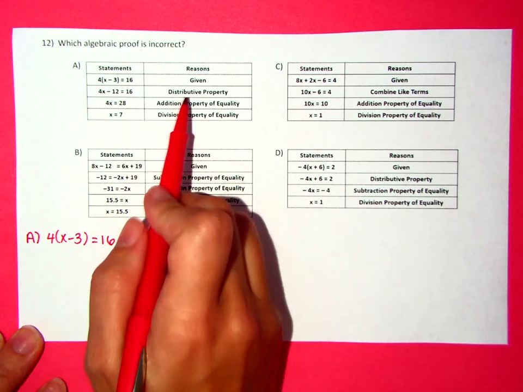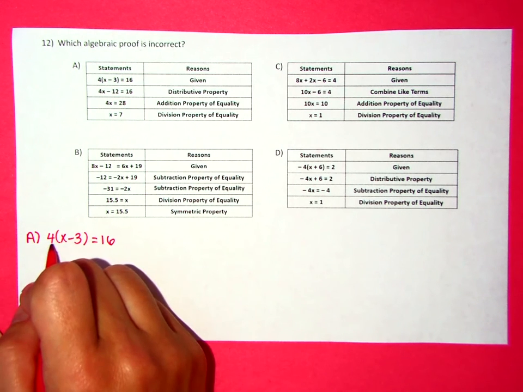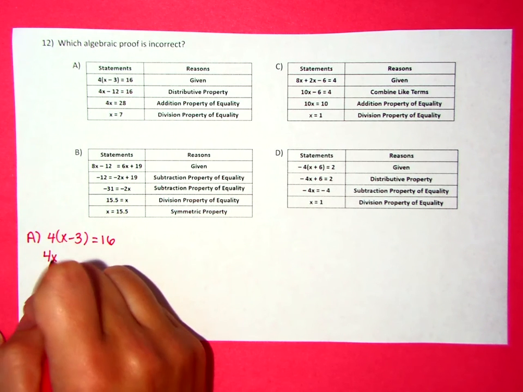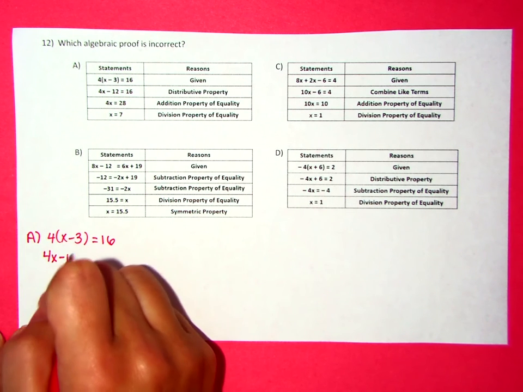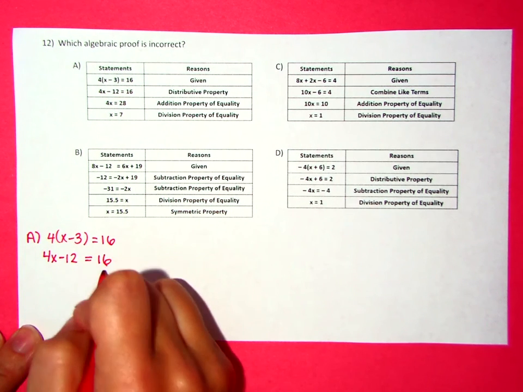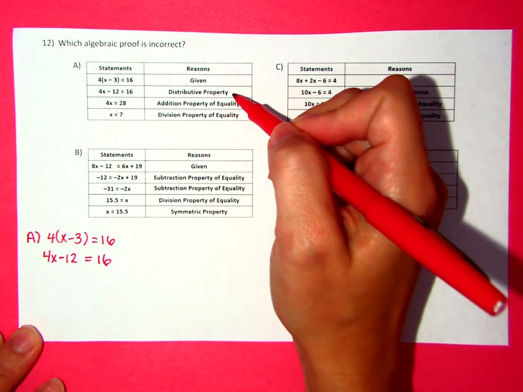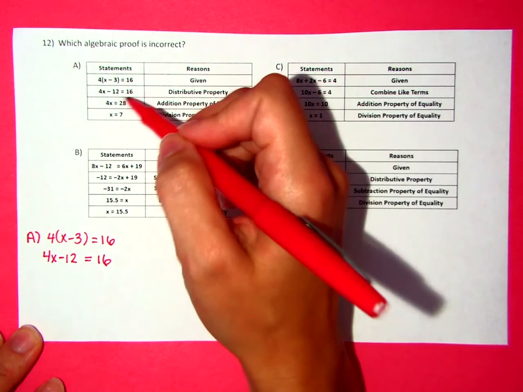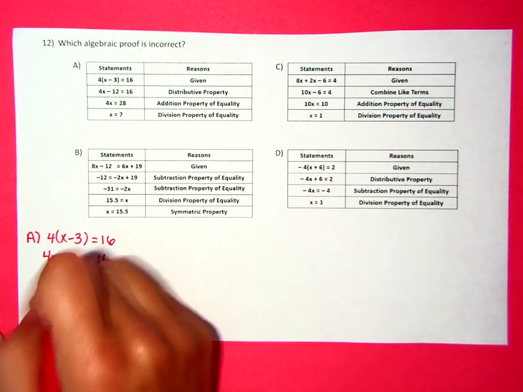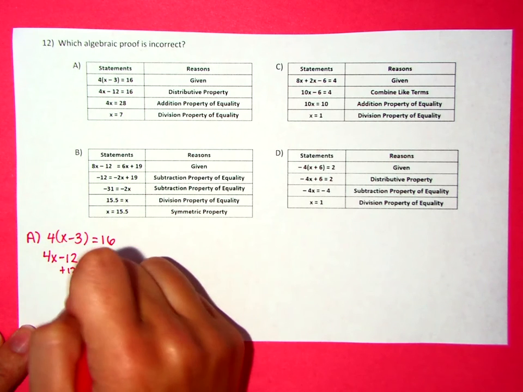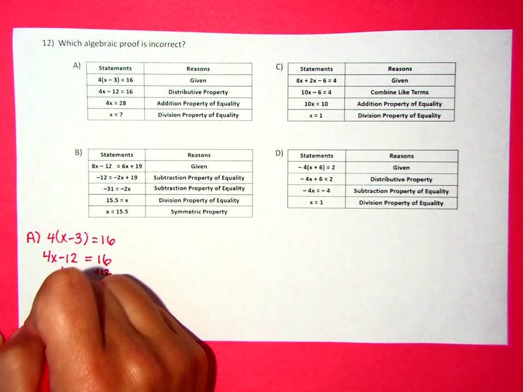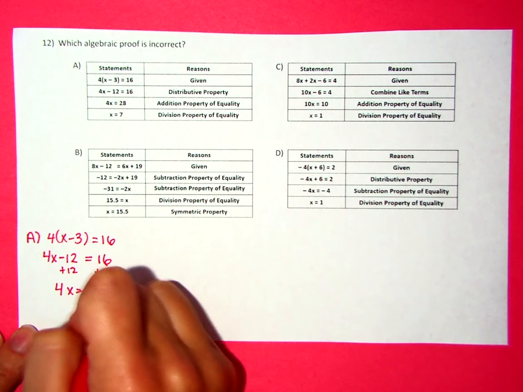So the first thing we see is they did the distributive property. So let's see what happens when we distribute. That would be 4 times x, which would be 4x, and then 4 times negative 3, which would be negative 12, equals 16, using the distributive property. There it is for our reason, and it matches our statement. The next thing I would do would be to add 12 to both sides, so that those would cancel, leaving me with 4x equals 28.